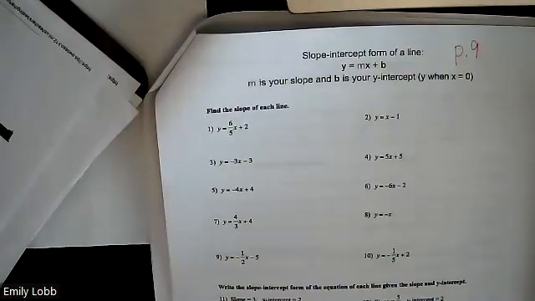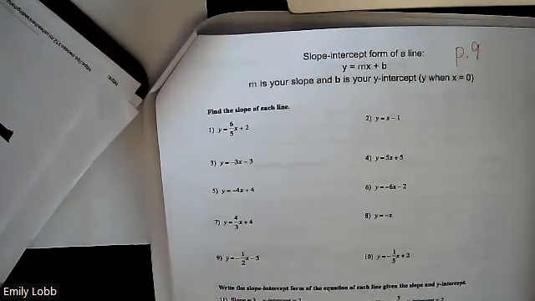We talked about m being our slope, and that we use m for our slope because our slope-intercept form of the line is y equals mx plus b. So whatever our coefficient of x is when our equation is in this form is going to be our slope. Our y-intercept is the y value when x equals 0. So that's where our line is going to run into the y-intercept.